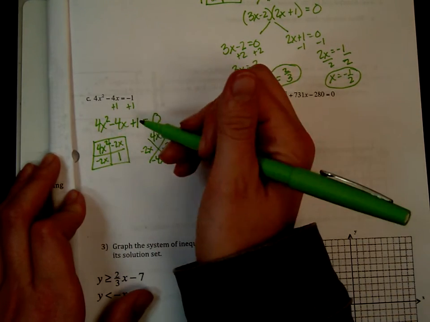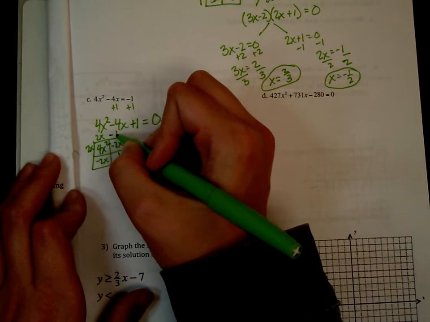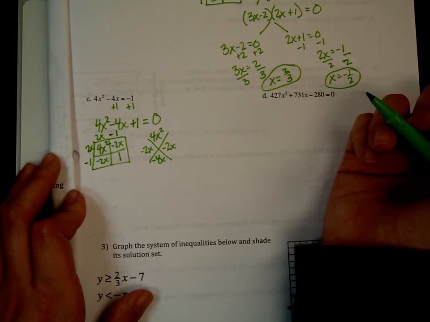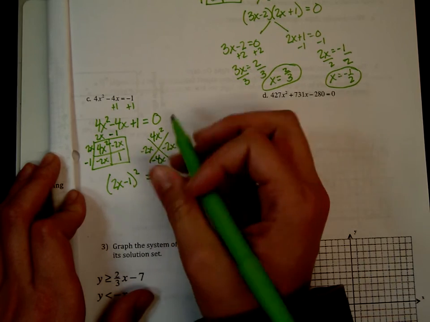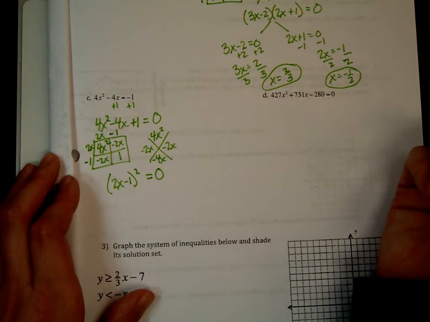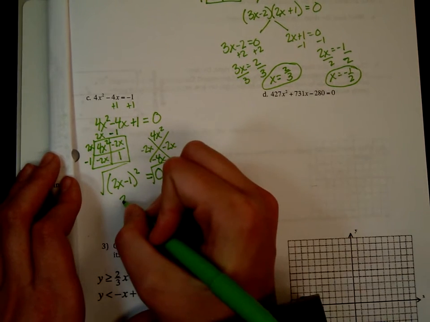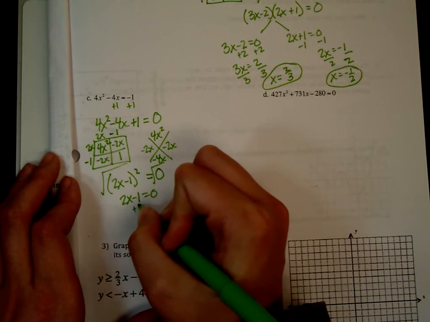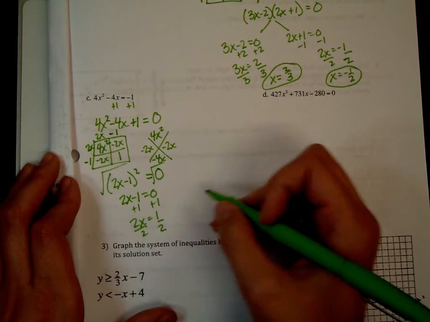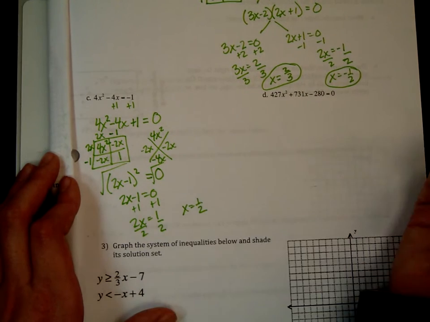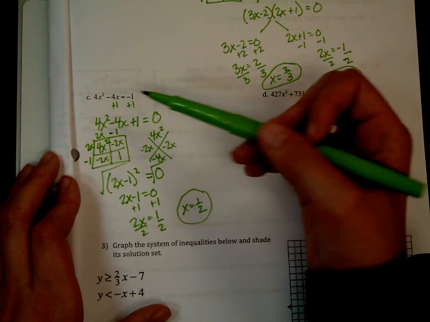So this would be 2x times 2x, negative 1 times negative 1. So I get 2x minus 1 squared equals 0. If I take the square root of both sides, then I would get 2x minus 1 equals 0. Now I can just solve it. So x equals 1/2. This is called a double root because it's a quadratic equation, but it only has one solution.